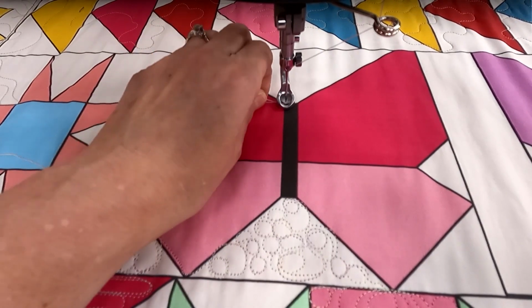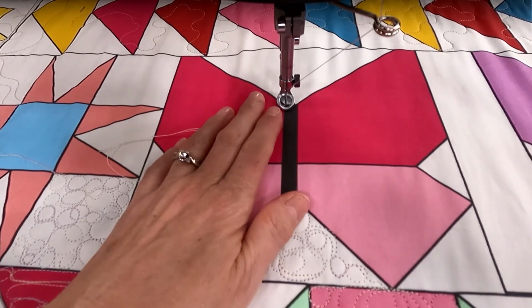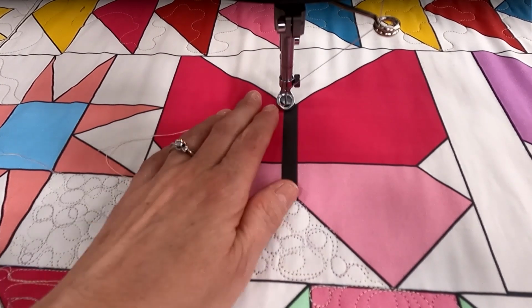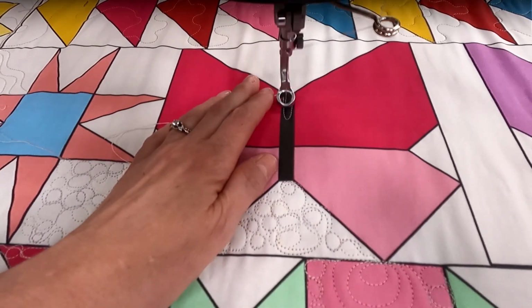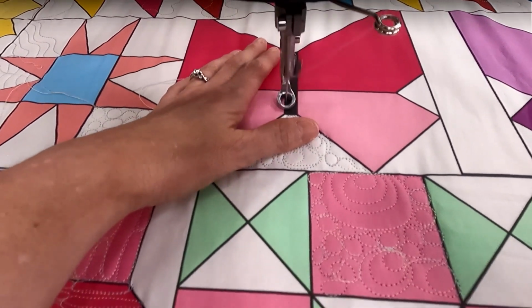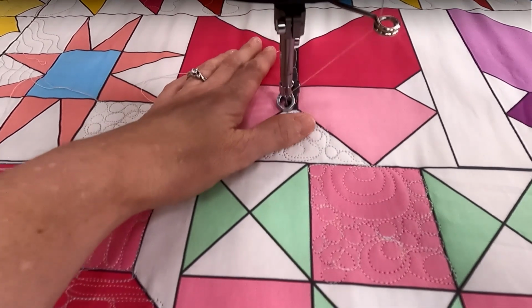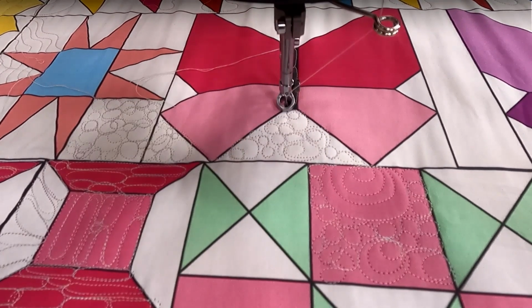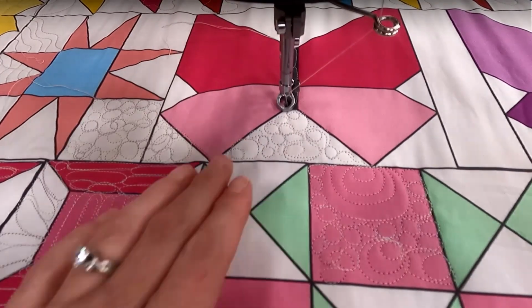All right, so I'm going to work in this butterfly here, and I'm going to start with some long ovals to fill in this space, to emphasize the fact that the shape of this is going to be the center part of the body of our butterfly. So I did a couple there.